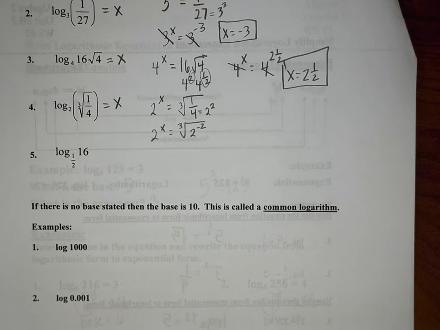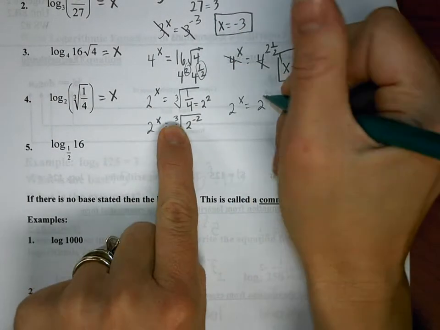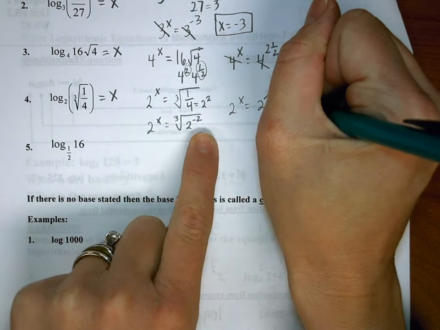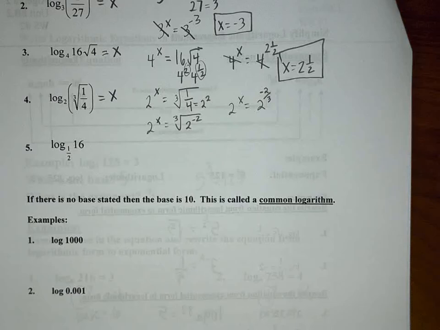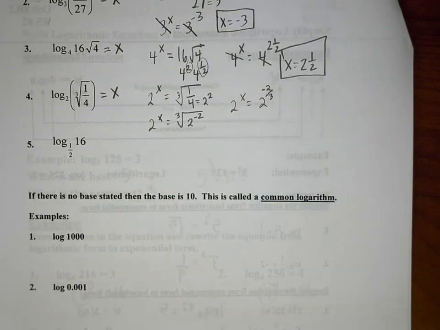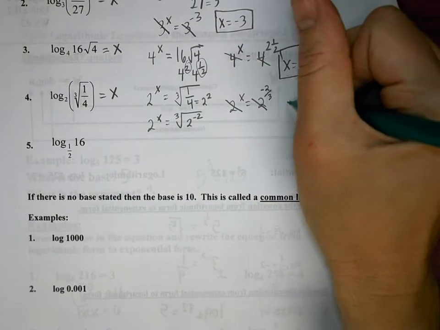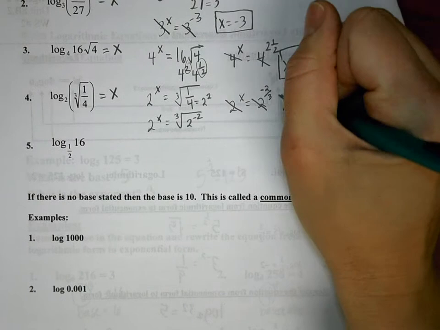Close. Negative 2 over 3. So we have 2 to the x power equals 2 to the negative 2 over 3. Remember that your root number is always the denominator for your power, and the power goes on top. So 2 to the negative 2 over 3 is the same thing as the cubed root of 2 to the negative second power. And then lastly, we would drop our bases, and my answer is? Perfect.